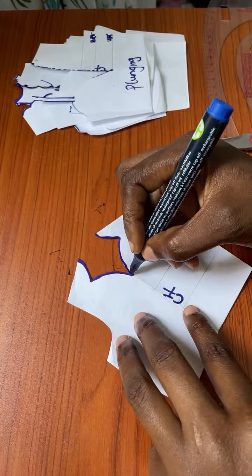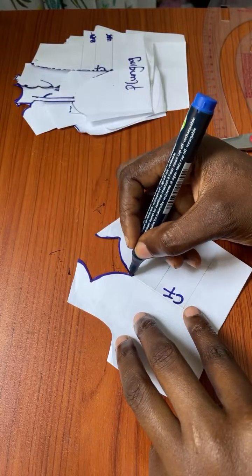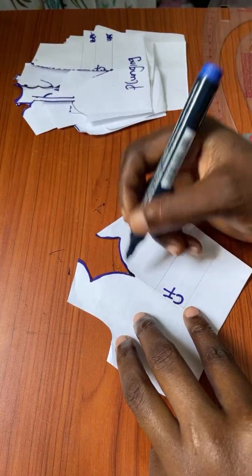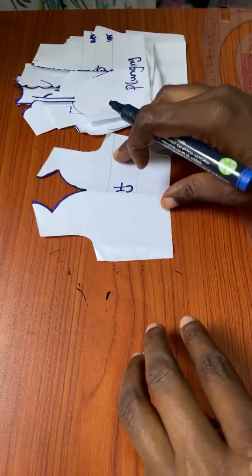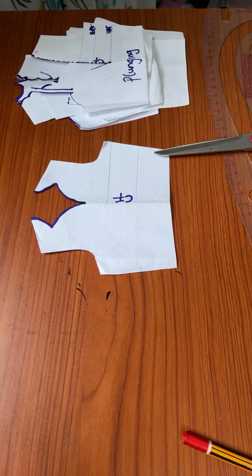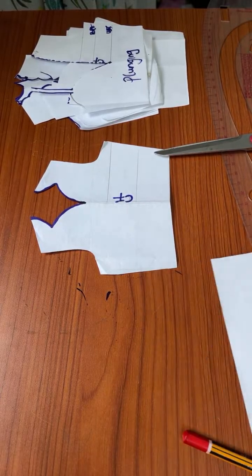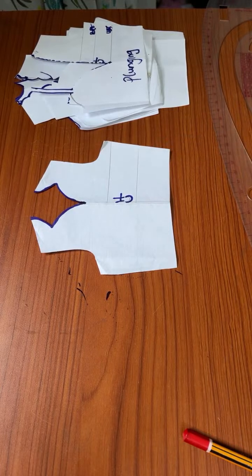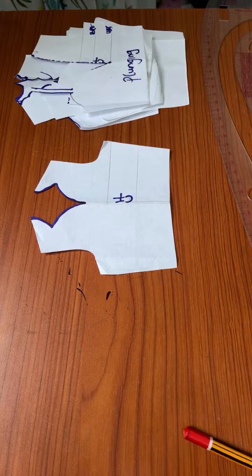Okay, so for this tutorial, the final neckline that we are going to be treating here will be the spaghetti neckline, and that's just a combination of a straight neckline along with a strap.